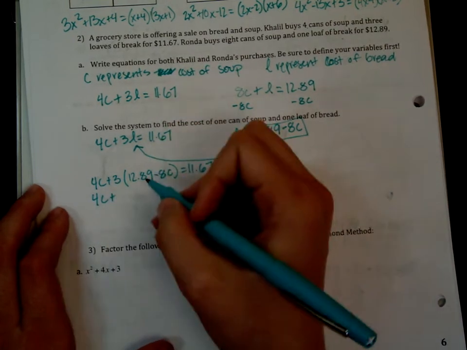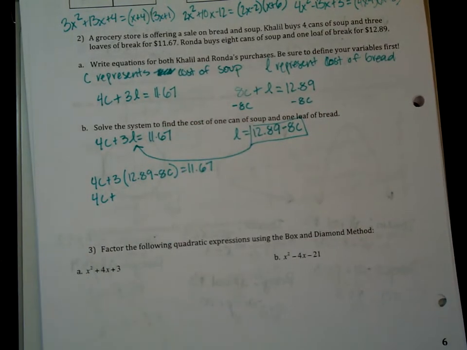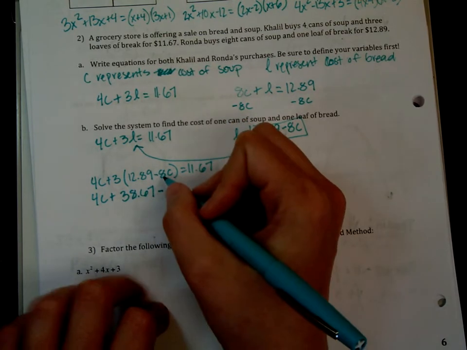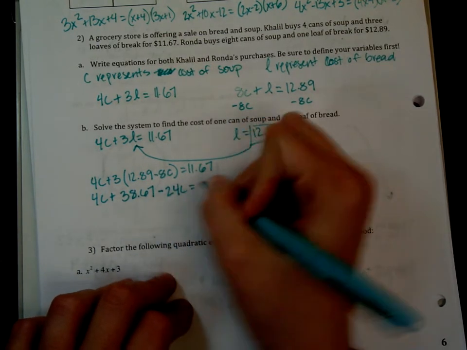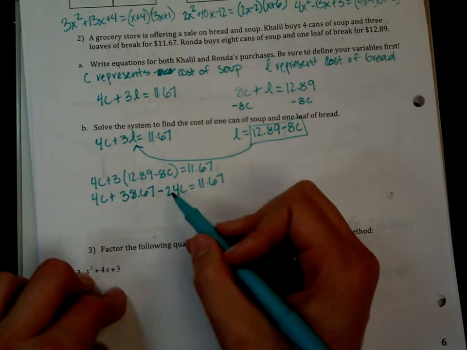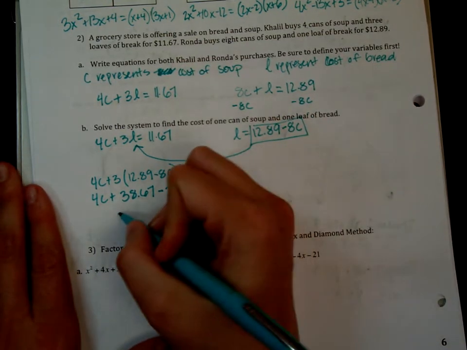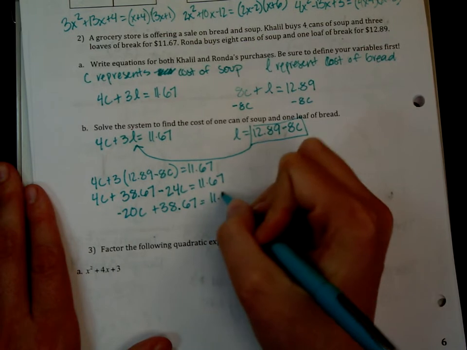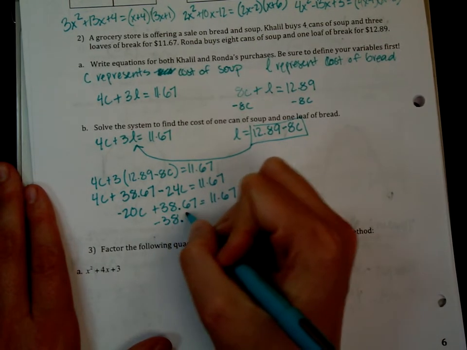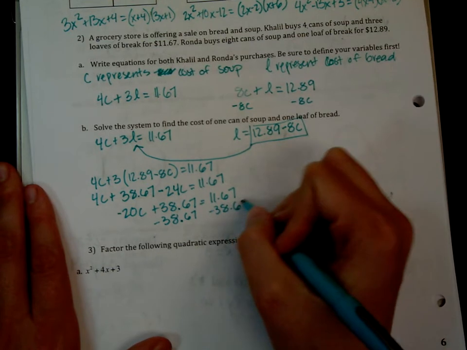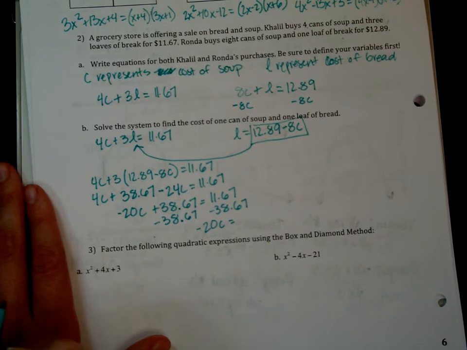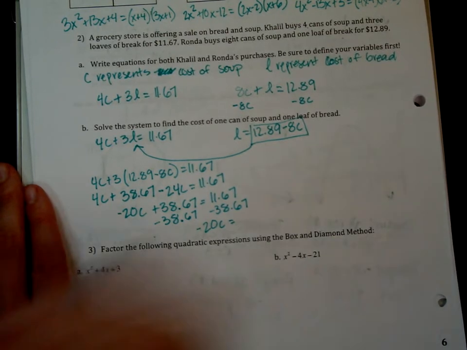4C plus, let's see, $12.89 times 3 is $38.67 minus 3 times 8 is 24C equals $11.67. 4C minus 24C is negative 20C plus 38.67 equals 11.67. So subtract 38.67 from both sides, and we get negative 20C equals negative 27.